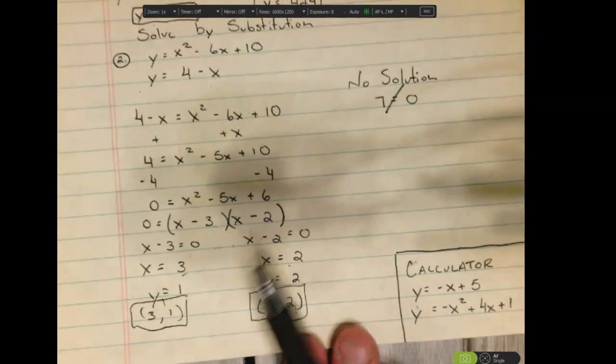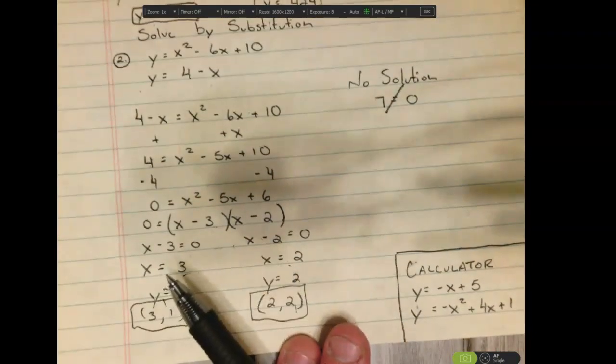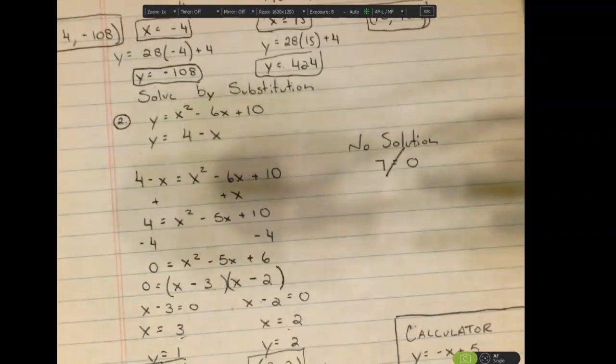And then the second ordered pair is going to come out to be an actual ordered pair. So just be mindful of that and keep your eye out for it as we go along, okay?